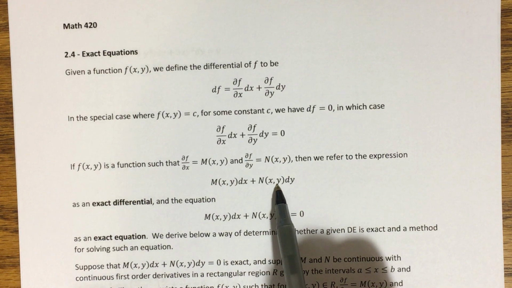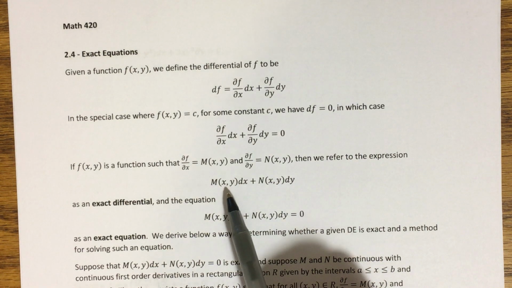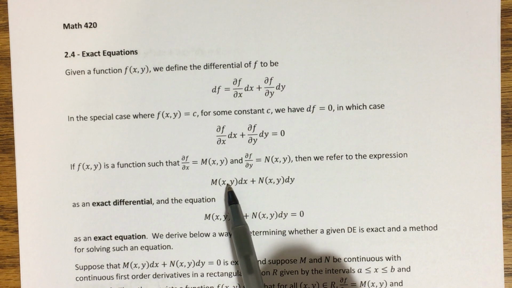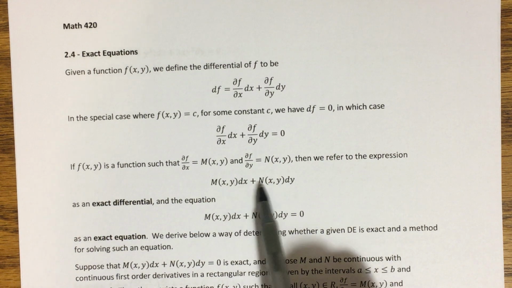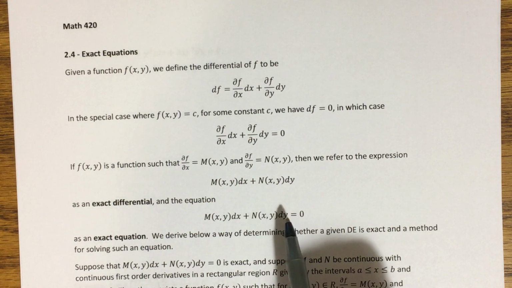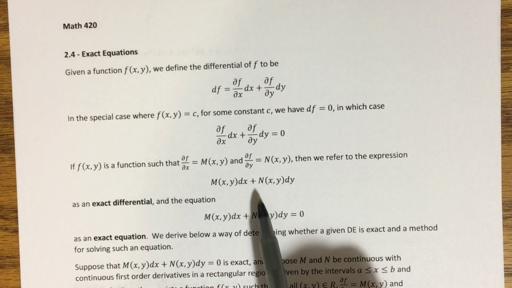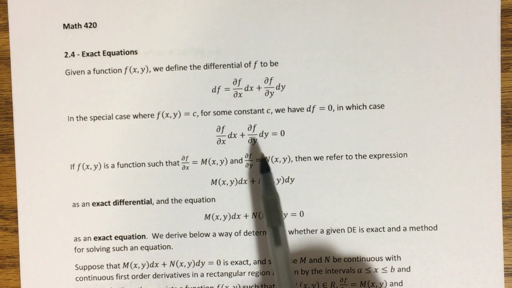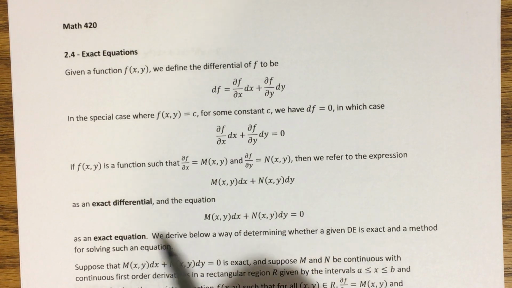this expression here is what we call an exact differential. Okay, and the key thing here that makes it an exact differential is that both of these functions are partial derivatives of the same function f. This one is the partial of f with respect to x. This is the partial of f with respect to y. If that's the case, then we call that an exact differential. If it's set equal to 0, like we have down here, that would correspond to this equation up here. We call that an exact equation. Okay.